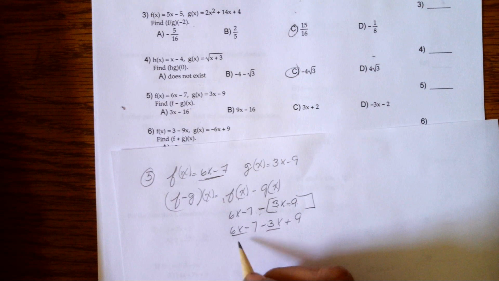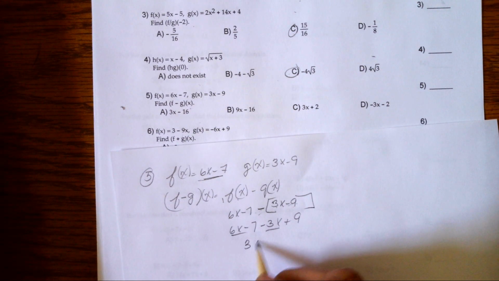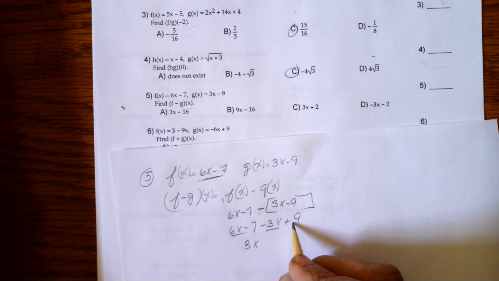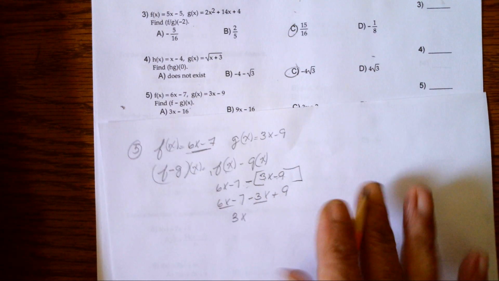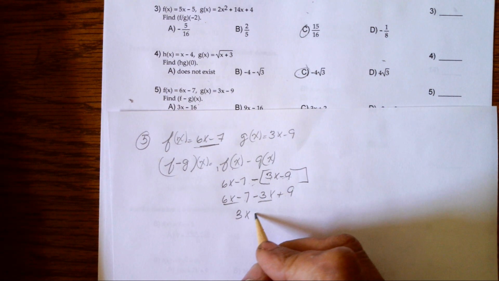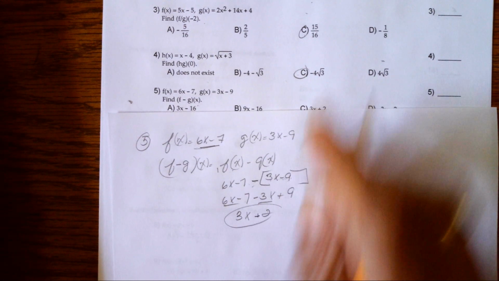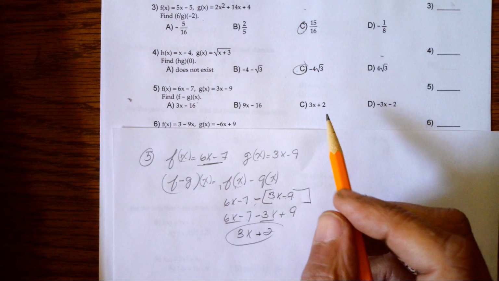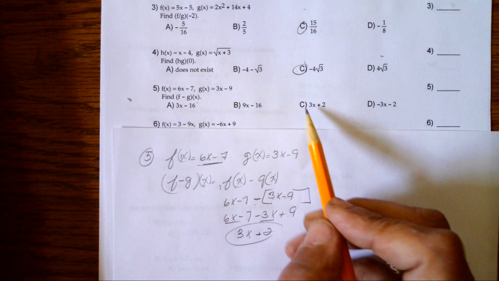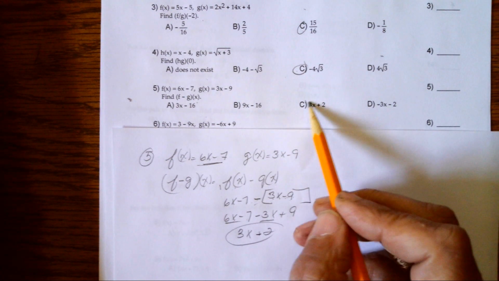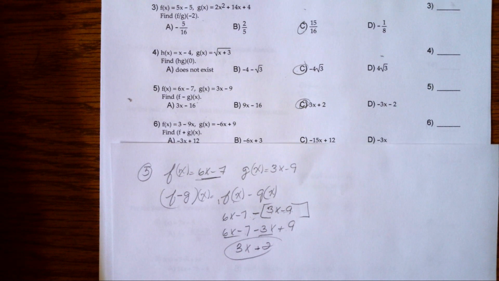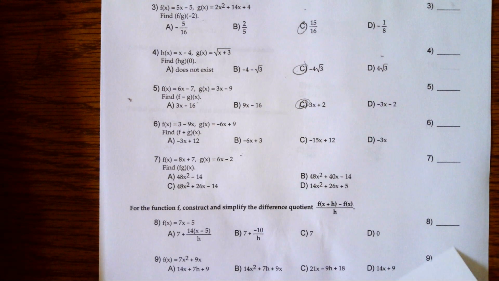Combining like terms, 6x minus 3x is 3x. A minus 7 combined with a positive 9 is a positive 2. And number 5, once again, they seem to like letter C a lot here: 3x plus 2. All right, that's pretty straightforward.